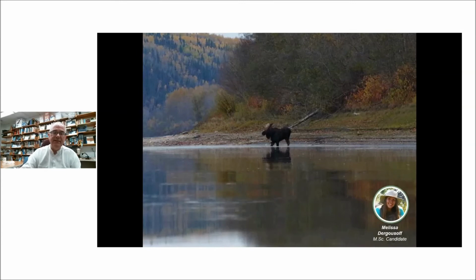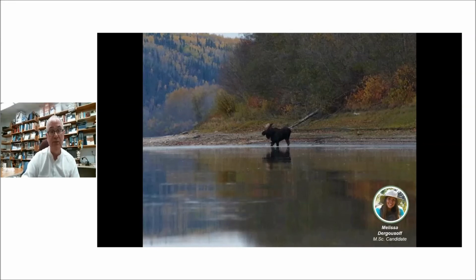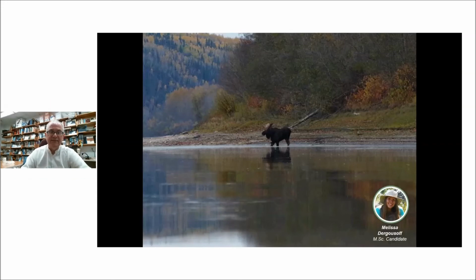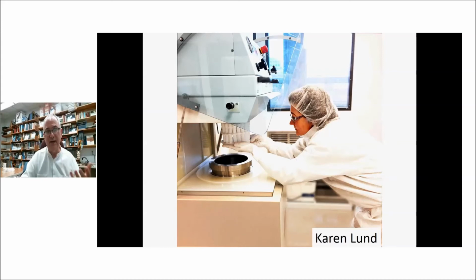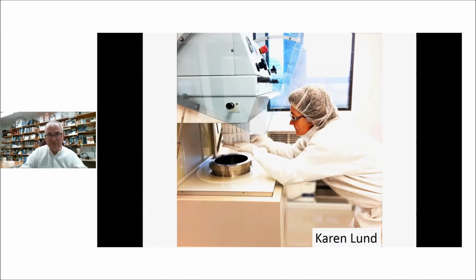Then Melissa is doing a master's thesis on trace elements in liver and kidney from beaver. Her work has started with liver and kidney samples from a moose that was donated by a friend at Fort Mackay First Nation. But it turns out the liver and kidney of the moose are really quite clean as regards trace metals. So we've had to modify our digestion procedure in the clean lab to be able to digest enough material to be able to measure some of these trace metals.